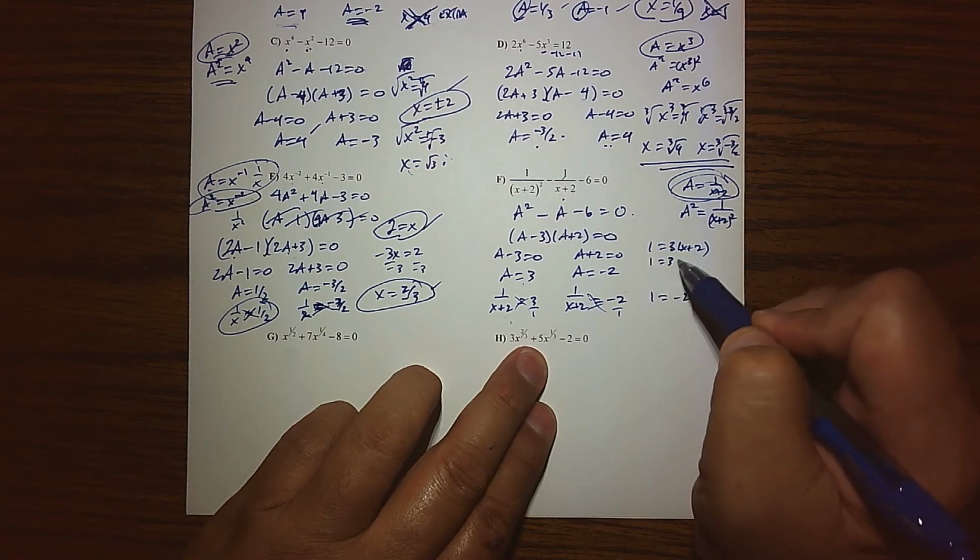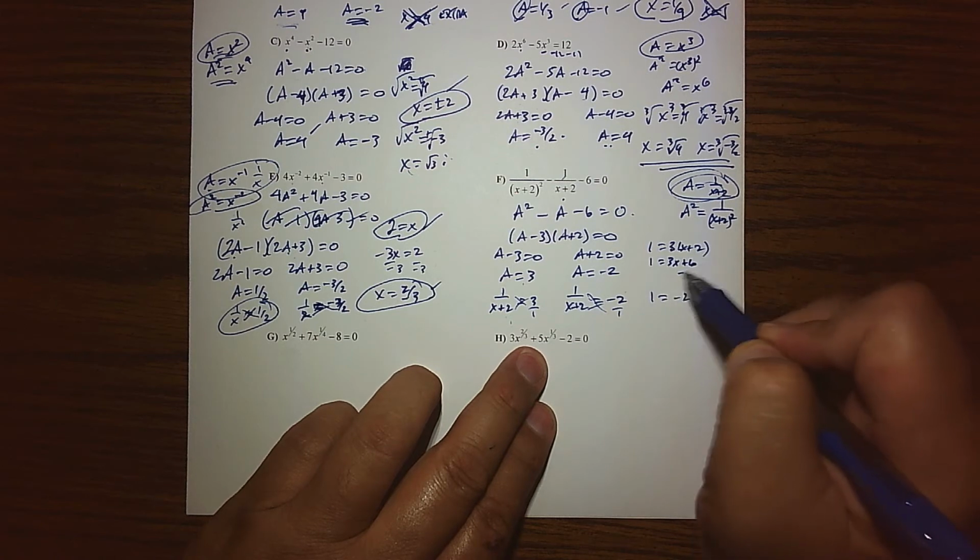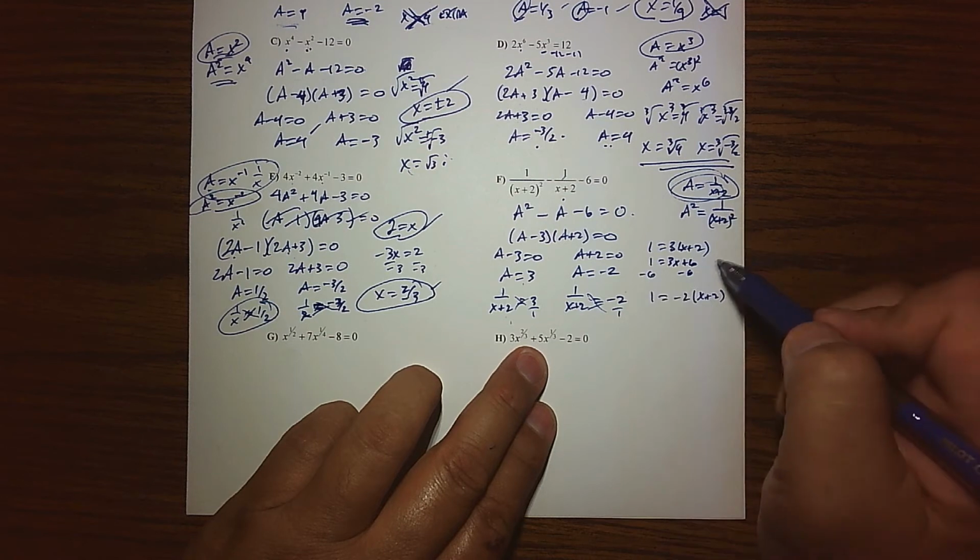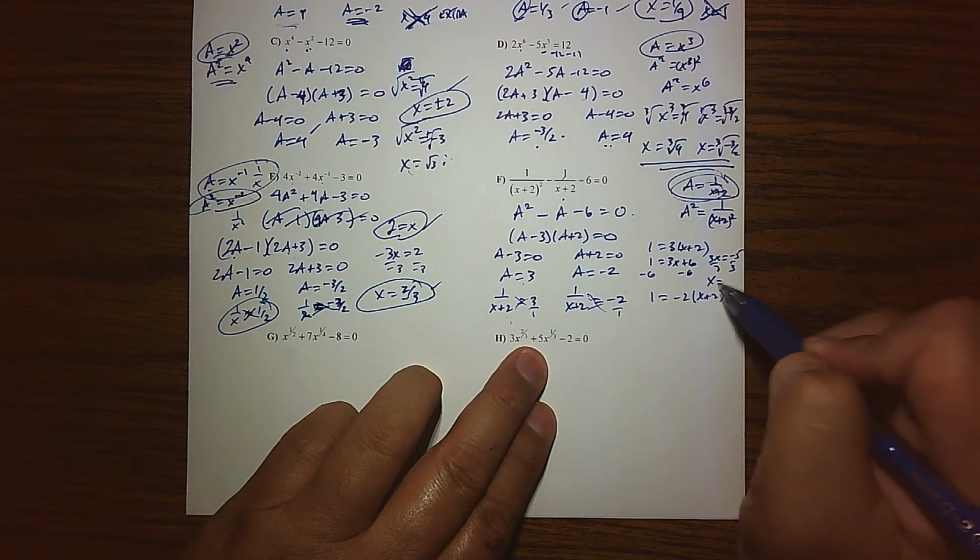So 3x plus 6, subtract 6, we get 3x equals -5, divide by 3, we get -5/3 is one of our answers.